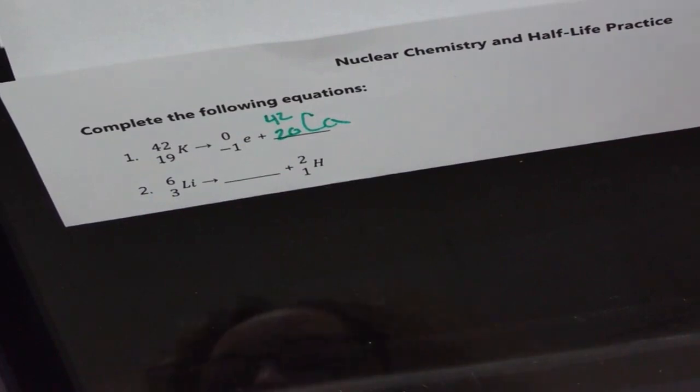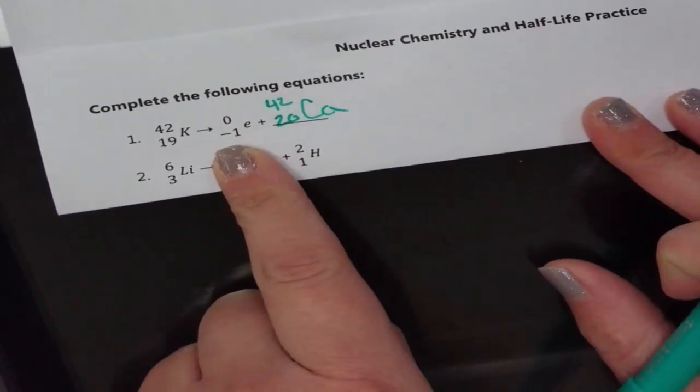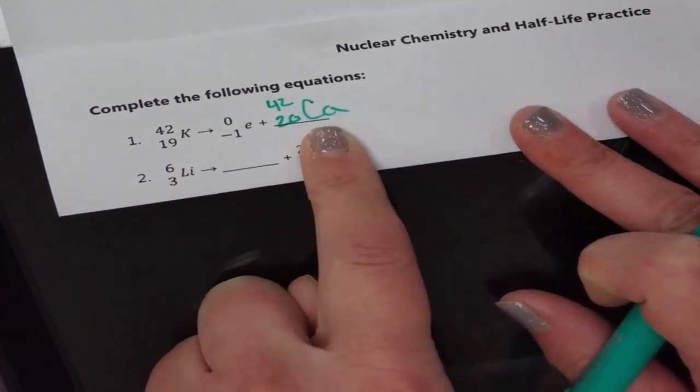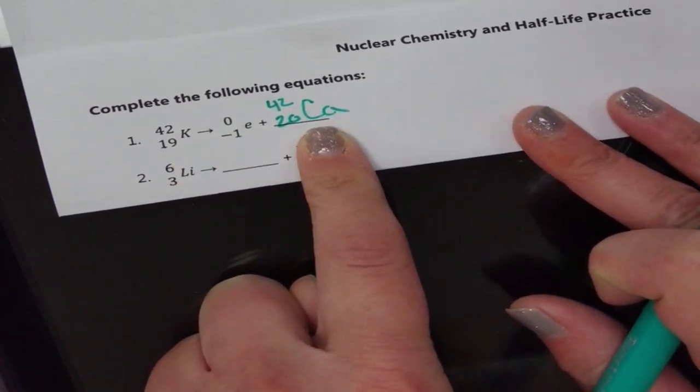So this is a beta decay. A beta particle is released, and potassium 42 decays into calcium 42.